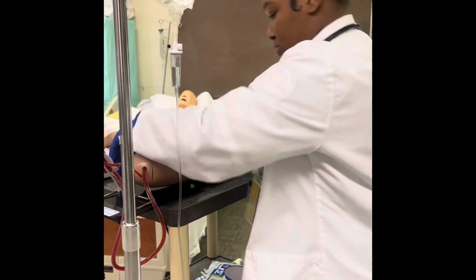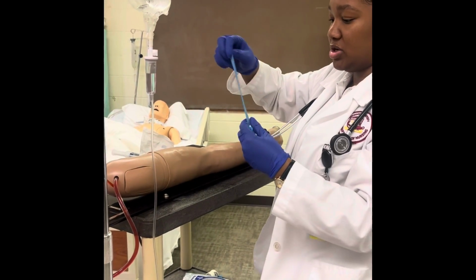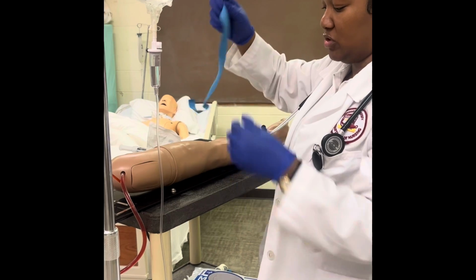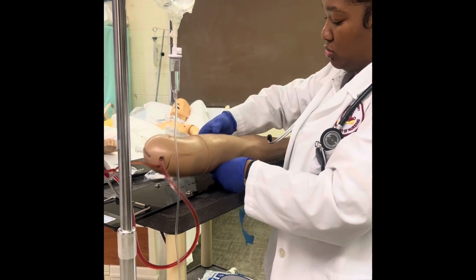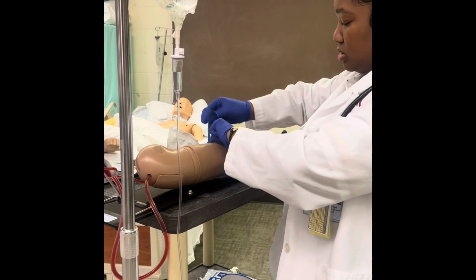Okay, now I'm going to apply my tourniquet. It's going to be a little tight, but I'll try to go as quick as possible. And as I tie, I'm gonna use a quick release knot.